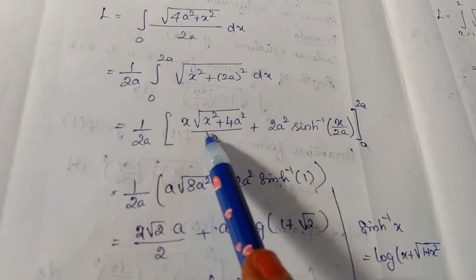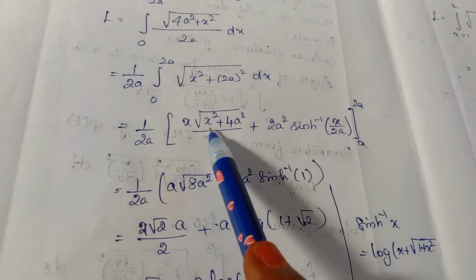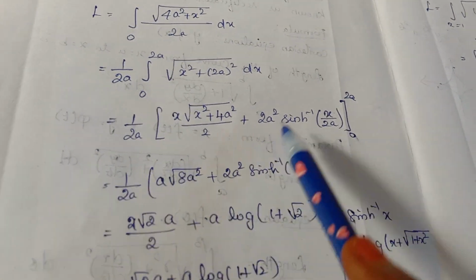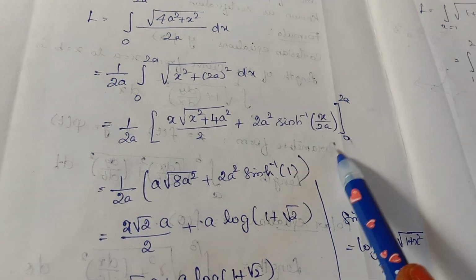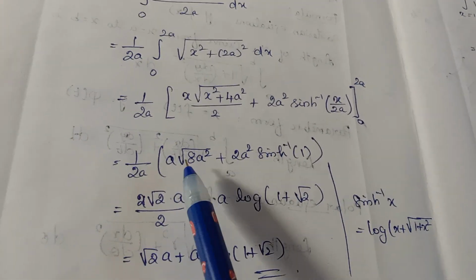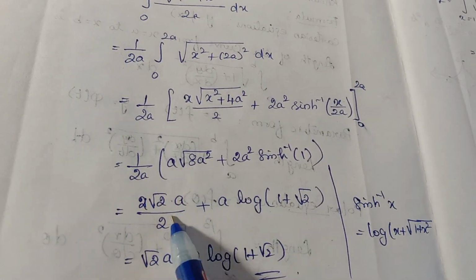Now when you apply the upper limit, the 2 gets cancelled. So a into root of 4a square plus 4a square will be 8a square, plus 2a square into sinh inverse of 2a by 2a, which will be 1. When you apply the lower limit, both the terms will become 0. So simplify this. Root 8 will be 2 root 2, 2 root 2 a.